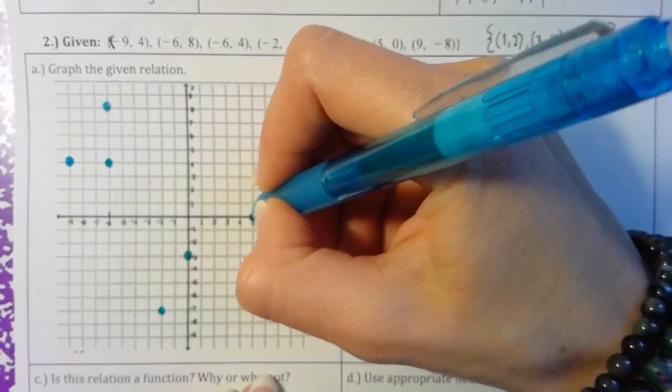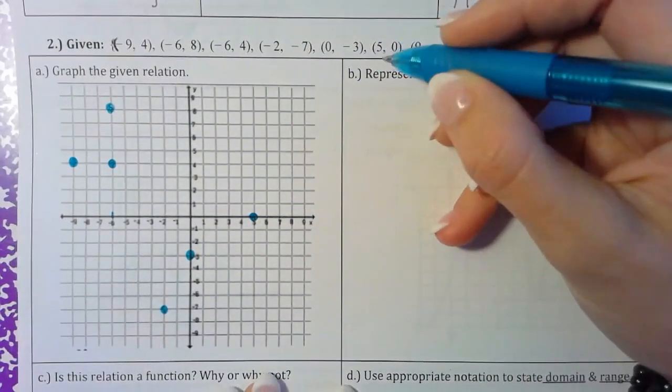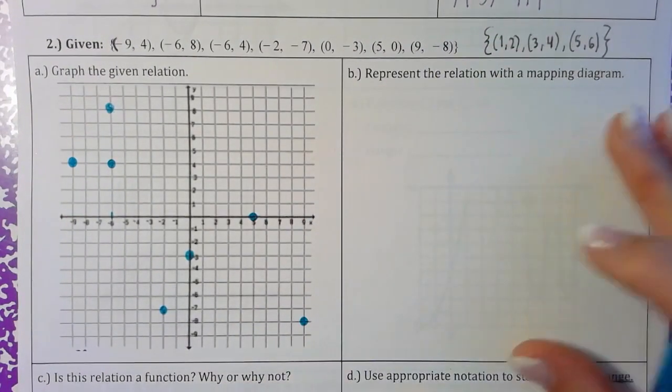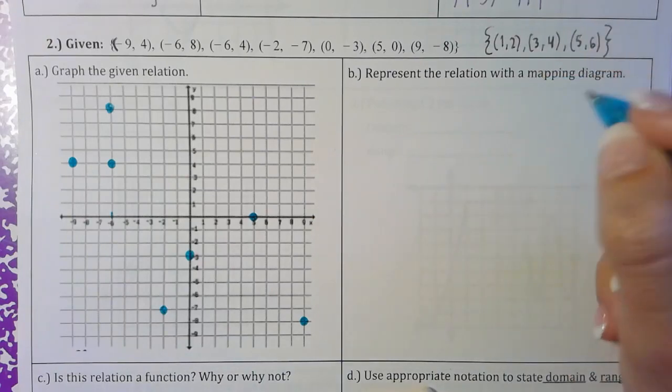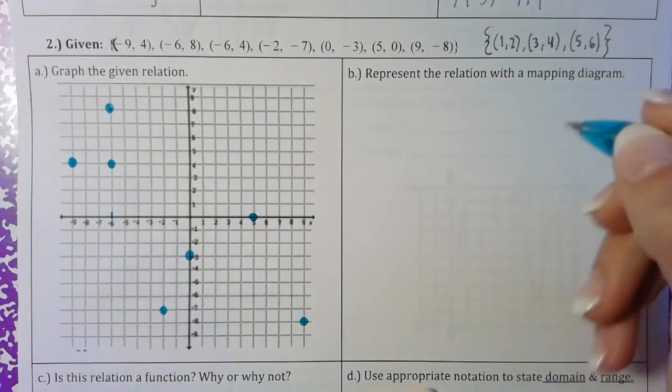Be careful with the ordered pairs with zeros. I feel like that's where everyone gets very, very careless and puts them on the wrong axis. So 100%, please be careful. Represent the relation with a mapping diagram. In the mapping diagram, we're going to map an input value to an output value. The arrows will point from the input to the output, and there should be no question about what numbers we're connecting.